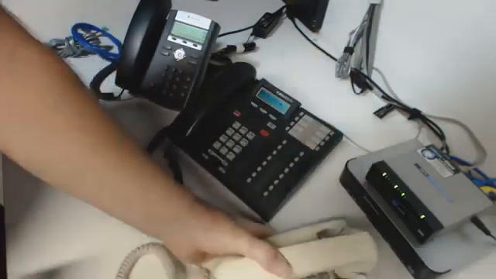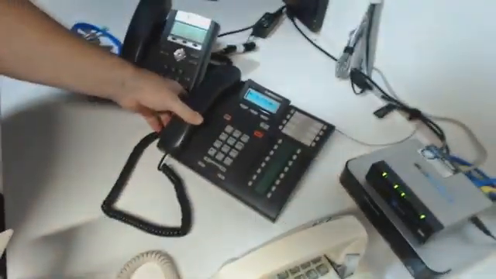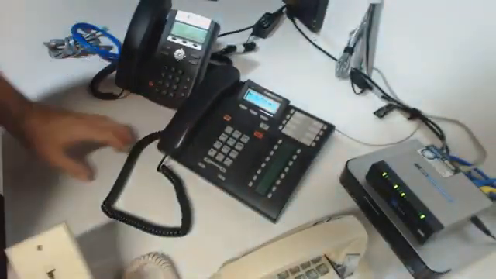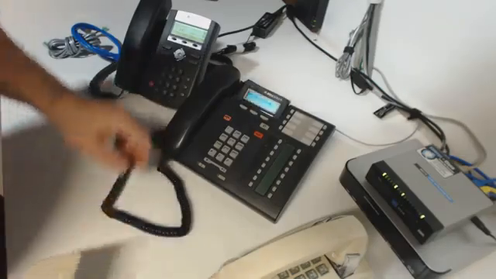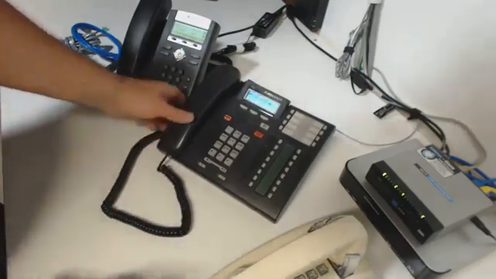It's also known as a demarc. With digital, it's going to be going back to the phone system or the key service unit or the PBX. Okay, so you just need to worry about those two wires.